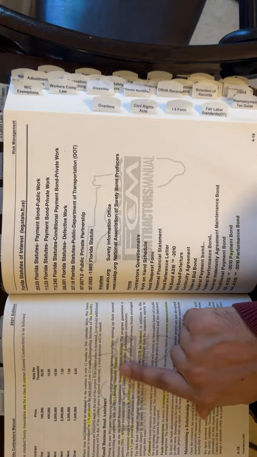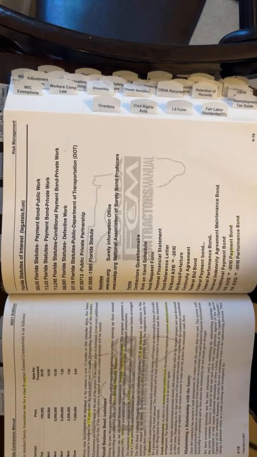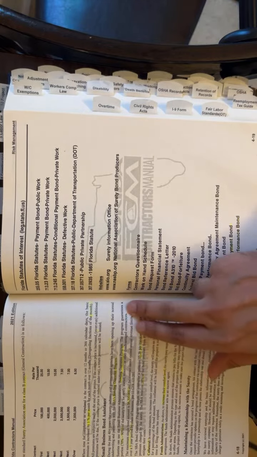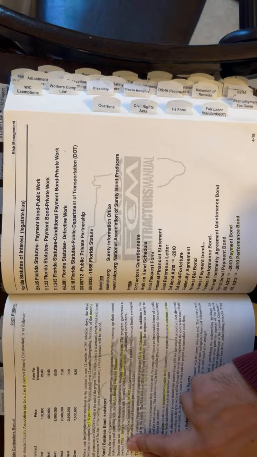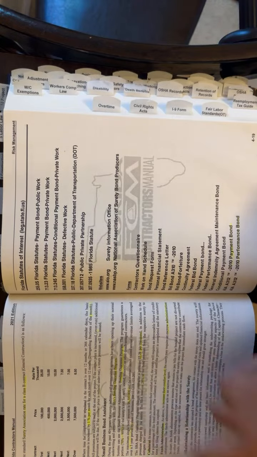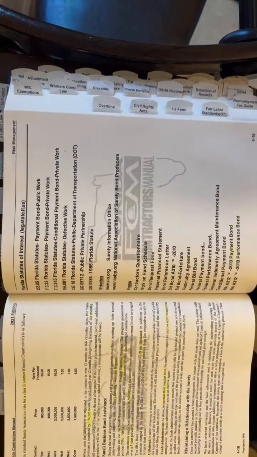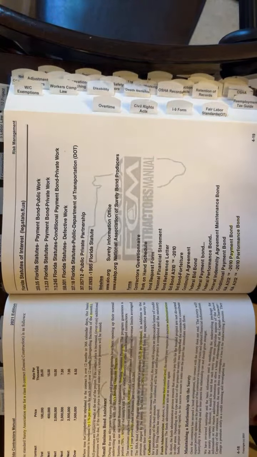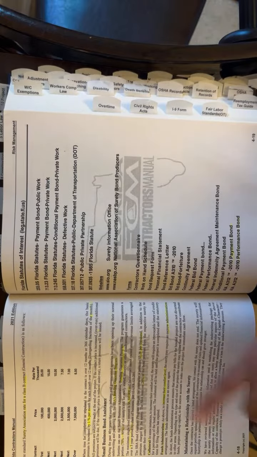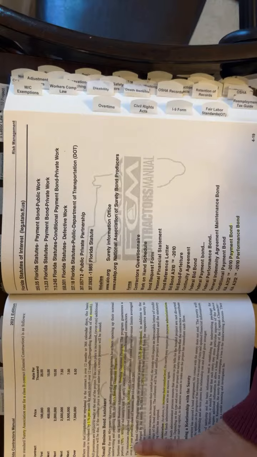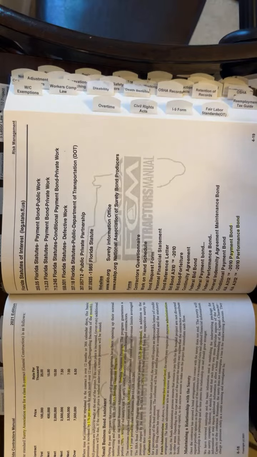SBA bonding guarantee program. Program guarantee says 70 to 90% of the surety's risk. Maximum single bond amount is $6,500,000 over a 3-year period.